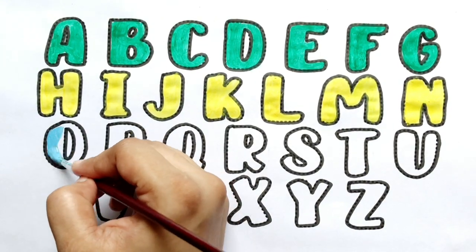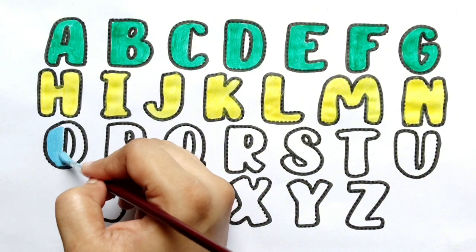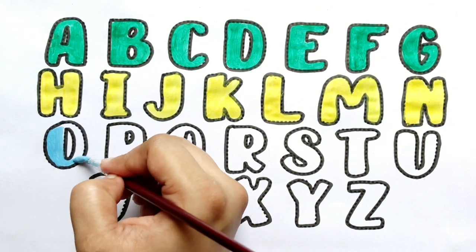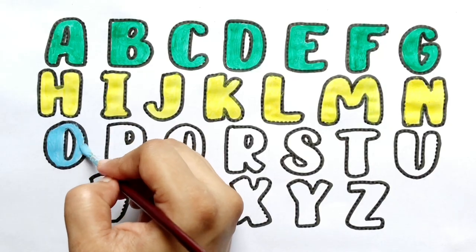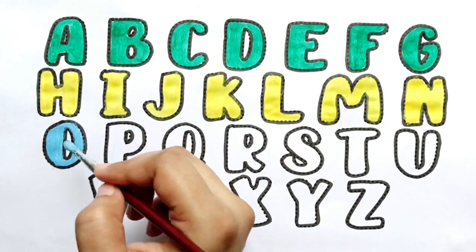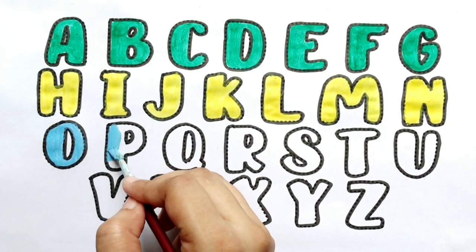Sky blue color. O for octopus. P for peacock.